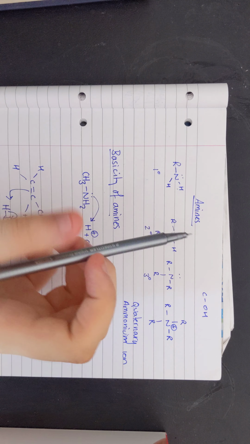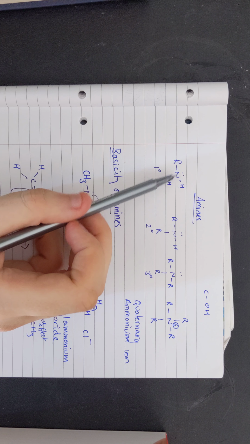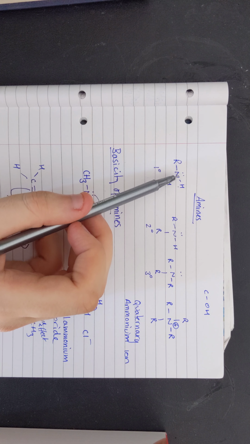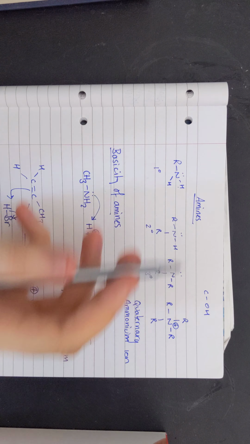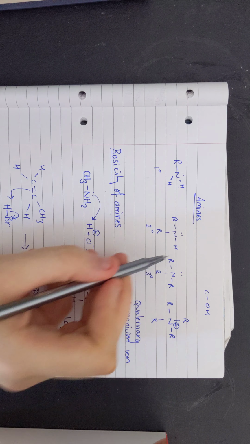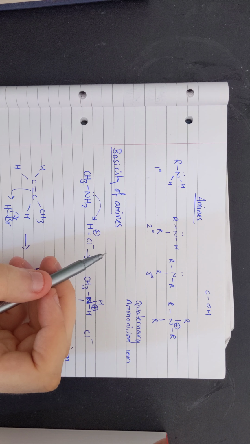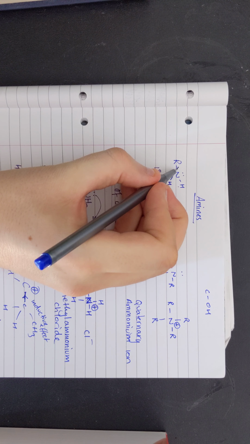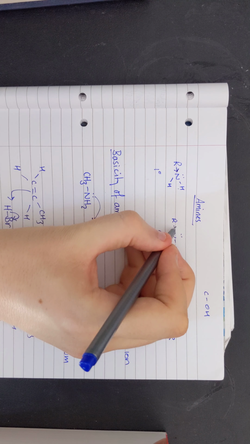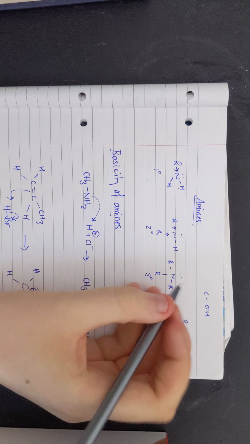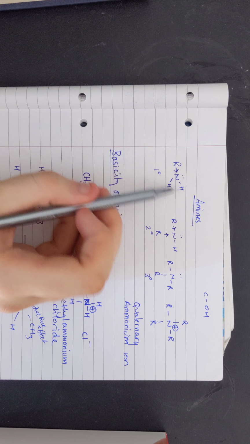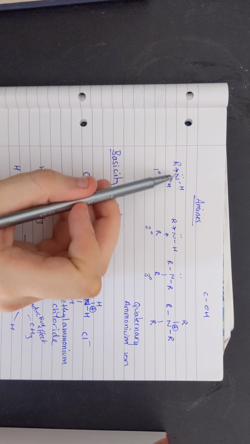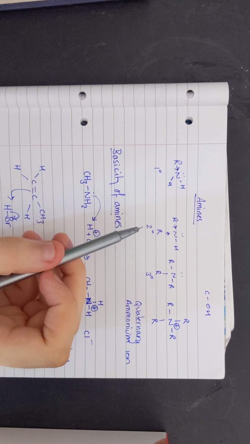If we look back at here, we don't have carbocations, but we've still got these R groups that are able to shove electron density around. So we can donate electron density towards the nitrogen, increasing the electron density on this nitrogen in the centre, and so making it more basic.